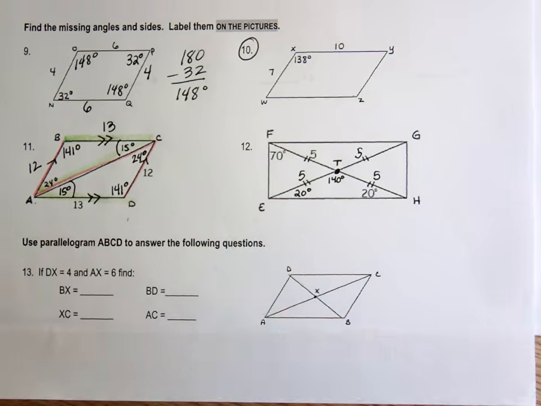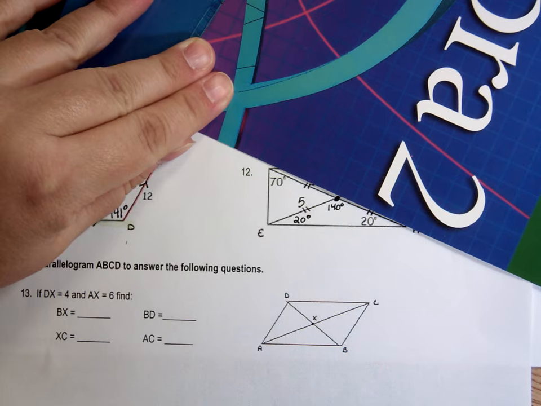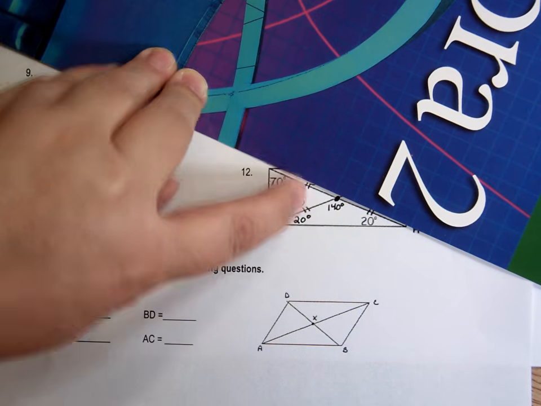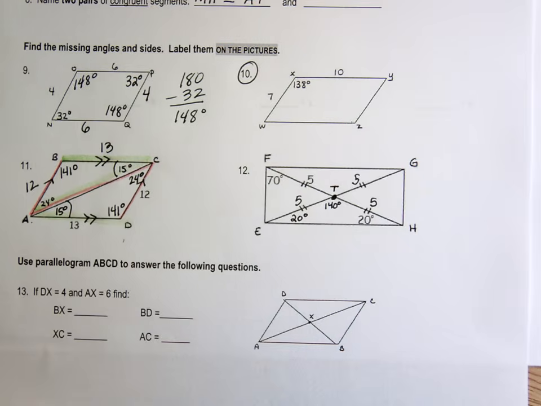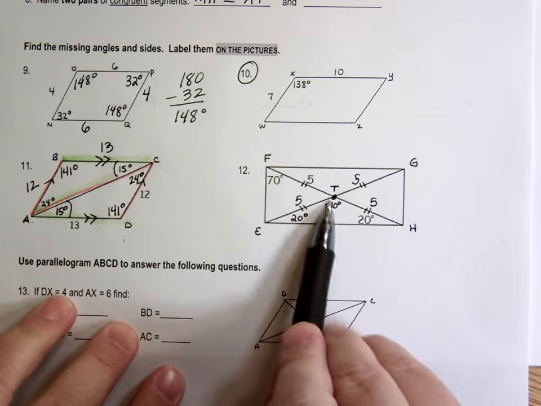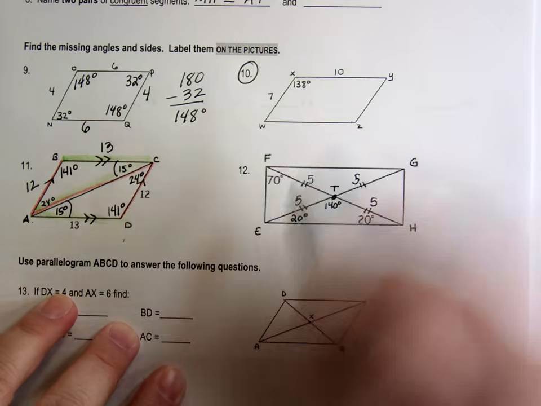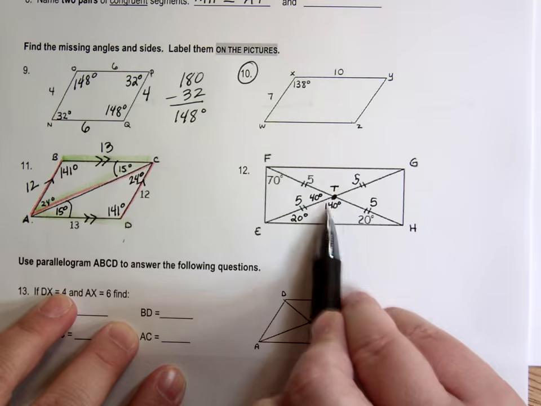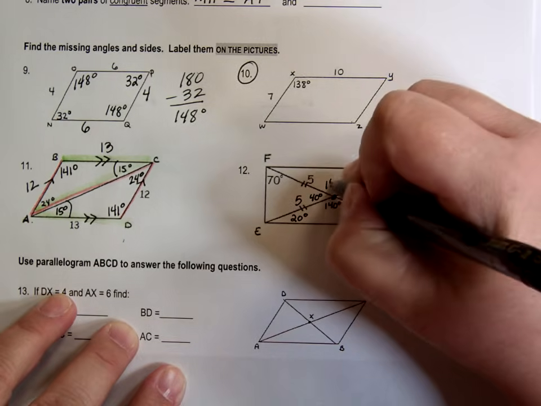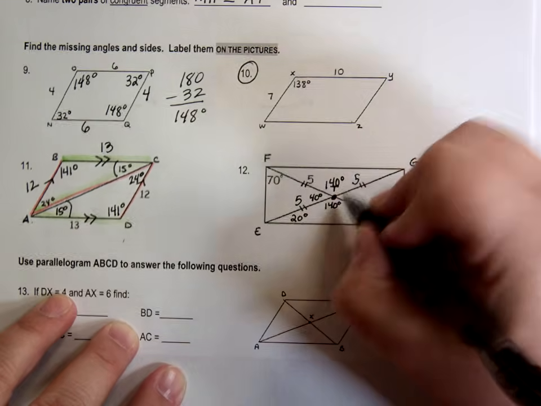Notice that FH is a straight line, so this is a linear pair. The angle that's 140 and the angle next to it over here, that's a linear pair because FH makes a straight line, or a line period. So these two have to add up to 180. So if this is 140, this is 40. And I can go ahead and finish these because this is a vertical angle with the angle on top of it. And these two are vertical angles as well from side to side, so this is 40.